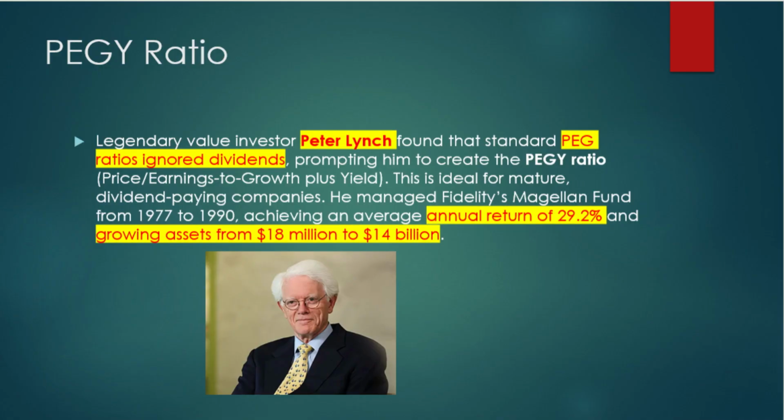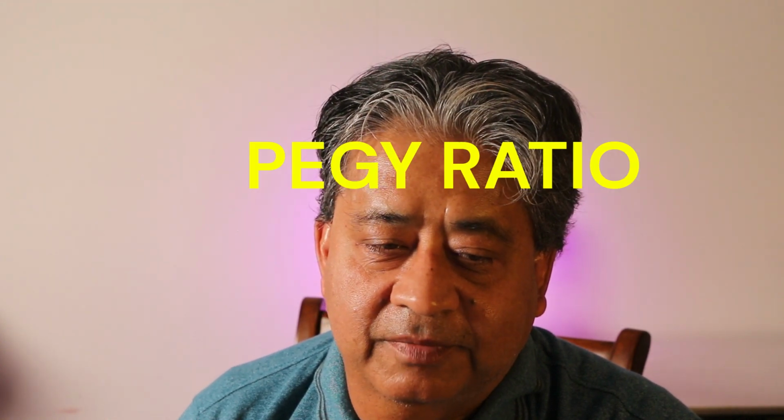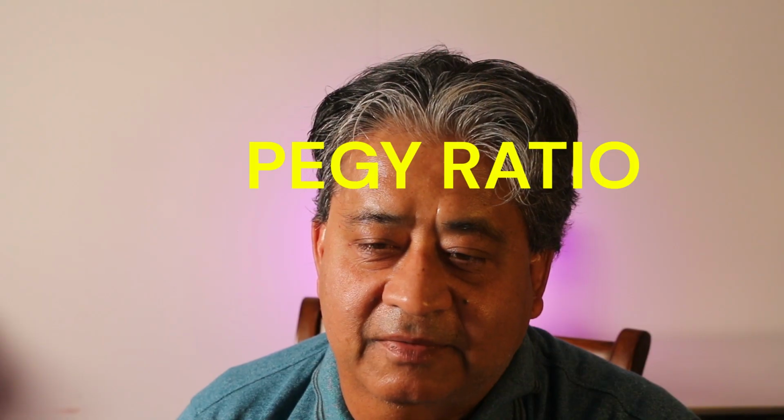Now Peter Lynch is a legendary investor. He found that the PEG ratio ignored the dividend component, prompting him to create the PEGY ratio: PEG, price to earnings to growth, plus the yield. The Y is the yield component, meaning the dividend yield. This is ideal for mature, dividend-paying companies.